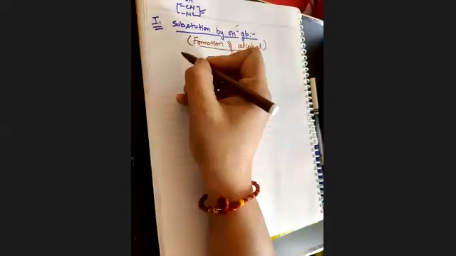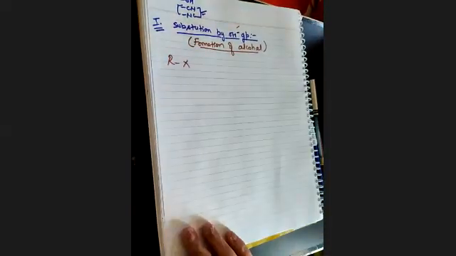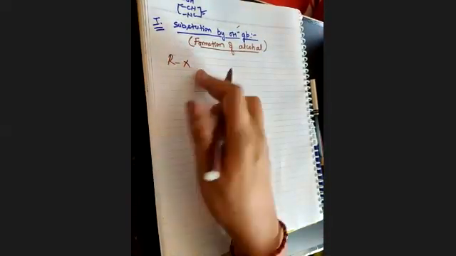So in this class, I will only explain the reactions. We are not going for the mechanism for now, okay? Because that's not for you in 12th class. The mechanism is not needed. So let's just start. RX, okay, alkyl halide. There is a specific condition for these types of reactions.